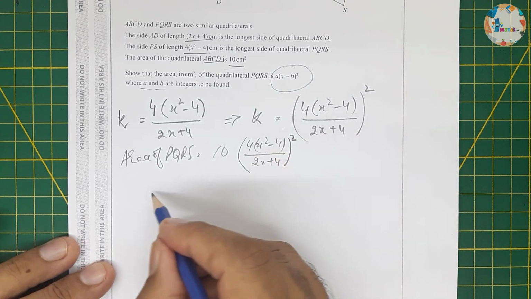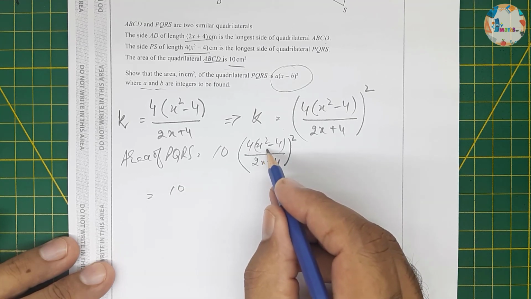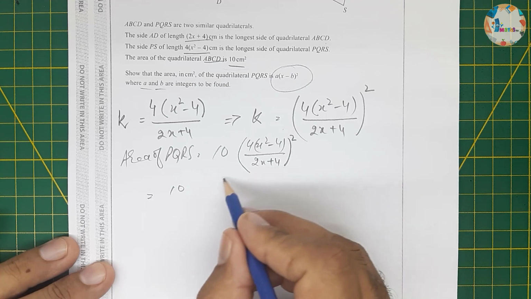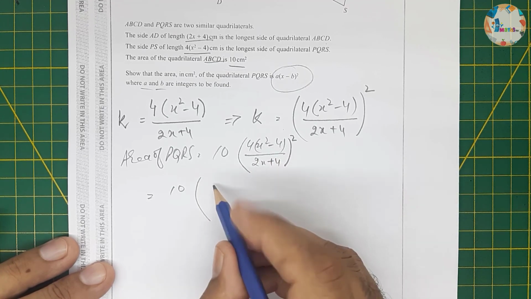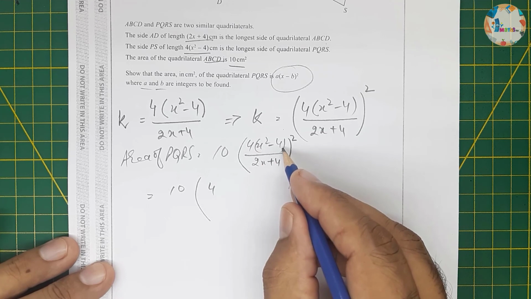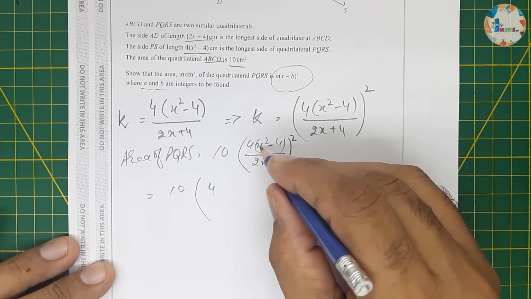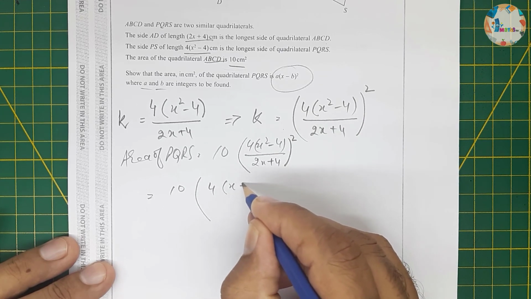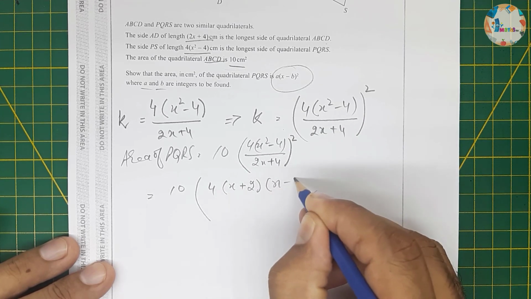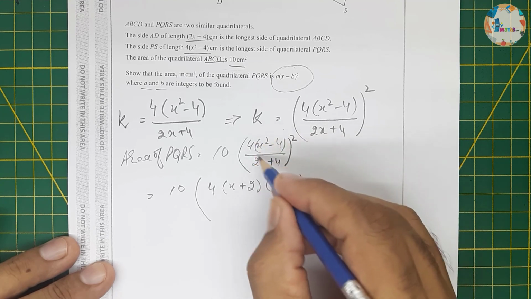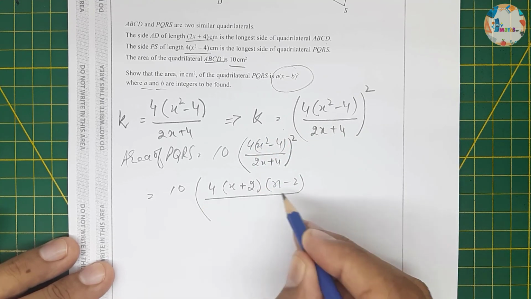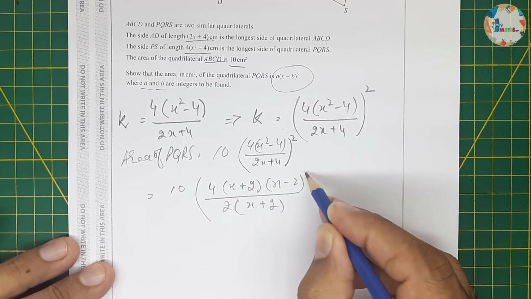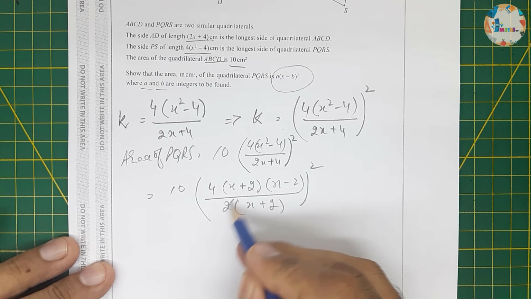This will be 4, and x squared minus 4 we can write as a squared minus b squared, so it will be a plus b, x plus 2 and x minus 2. Basically we have factorized this x squared minus 4 in this format, and we can take 2 common from the denominator, and it will be x plus 2 and whole squared, and this will be cancelled.